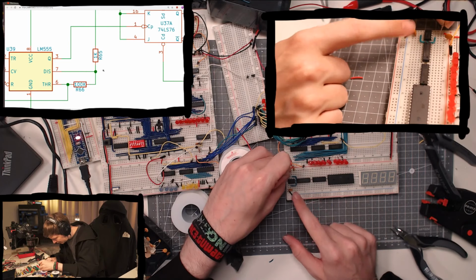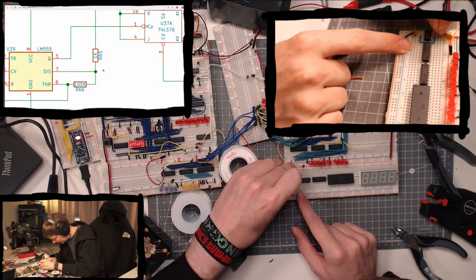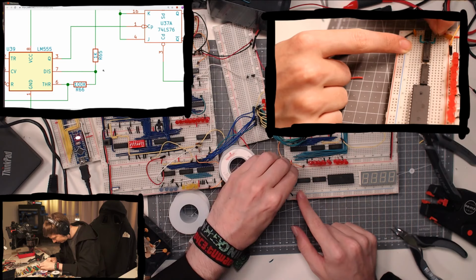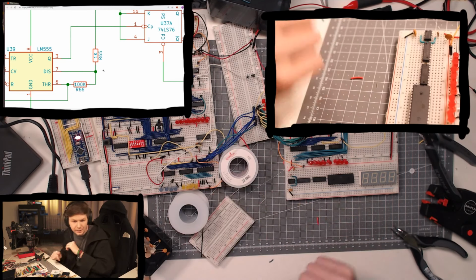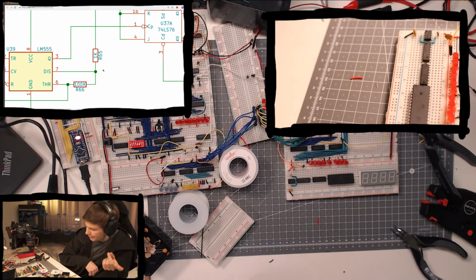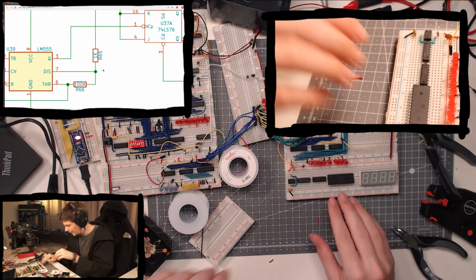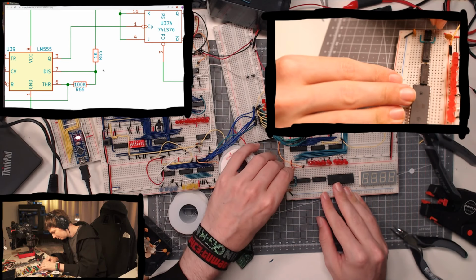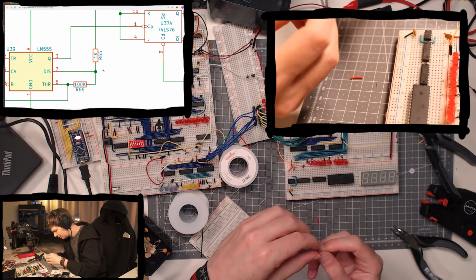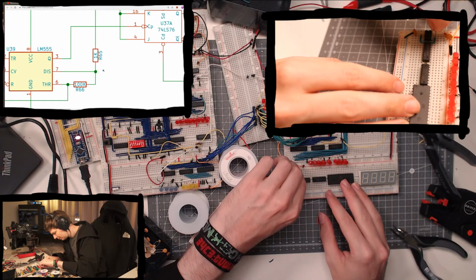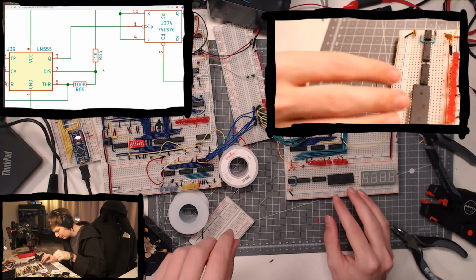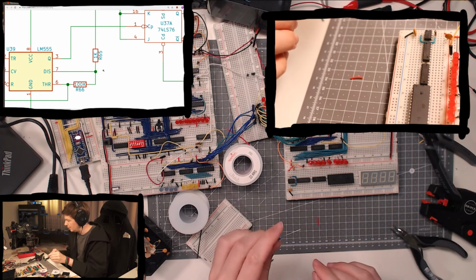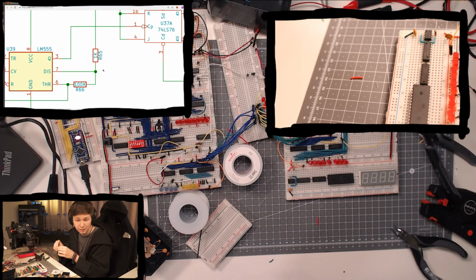So 6 to 7, so that would be these 2. And then we have 7 to VCC, the 1K. Wait, that was the 1K. I'm an idiot. So that goes over here. And this is the 100K.